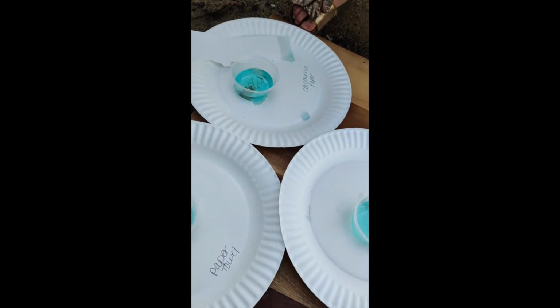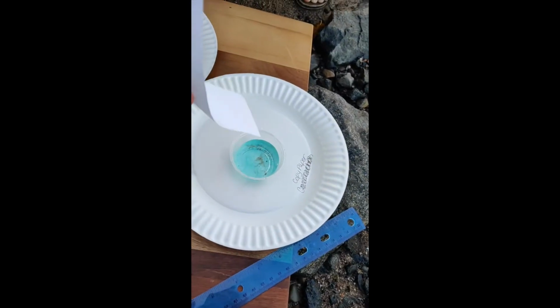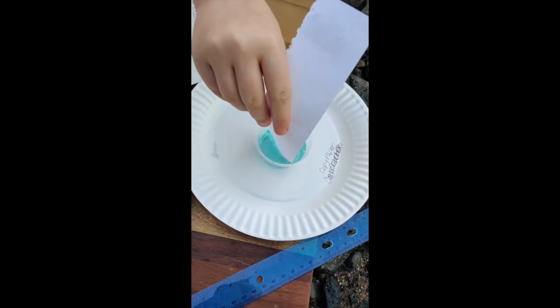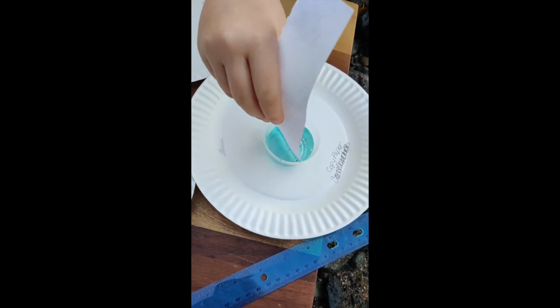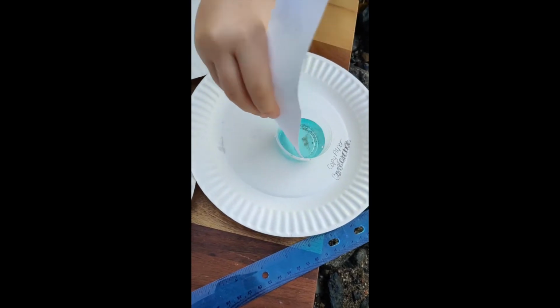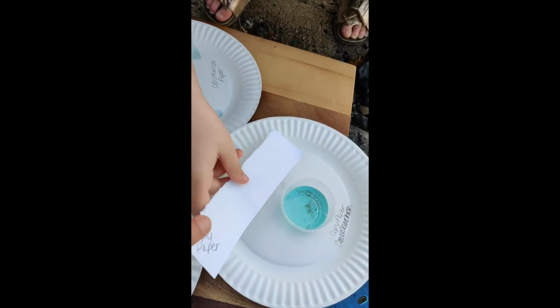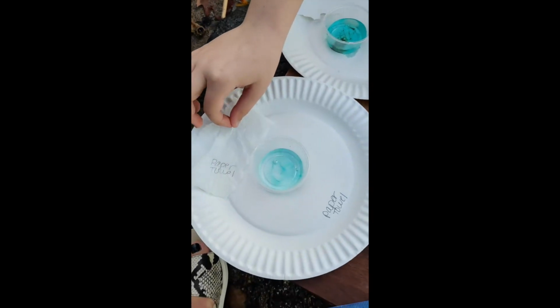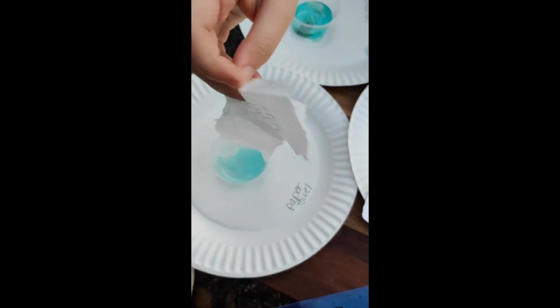That's the copy paper. This is the construction. Okay, we'll dip it into here. Again, we use the same amount of water. We kept that variable the same. So we're going to dip that in, see how much gets absorbed there. Yep, and then let's see the paper towel. Let's see what happens. All right, let's dip it in. Dip, dip, dip. See what happens.